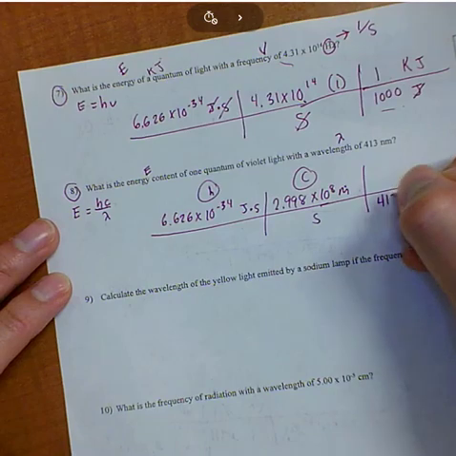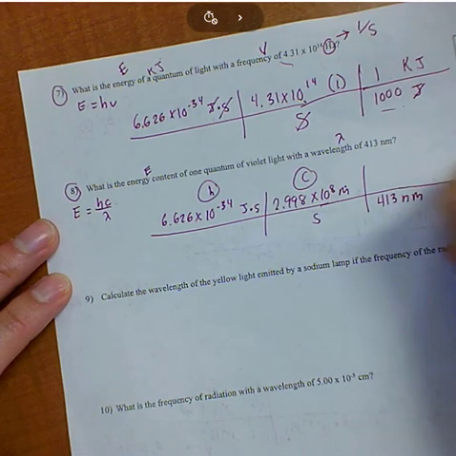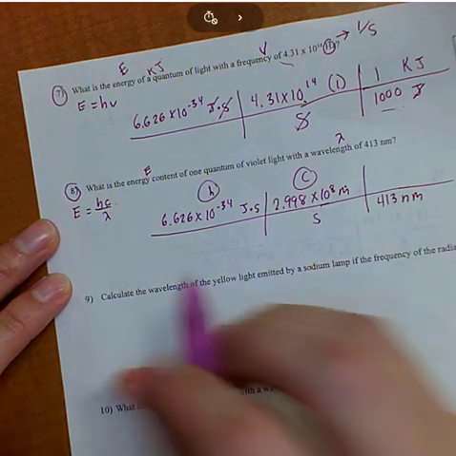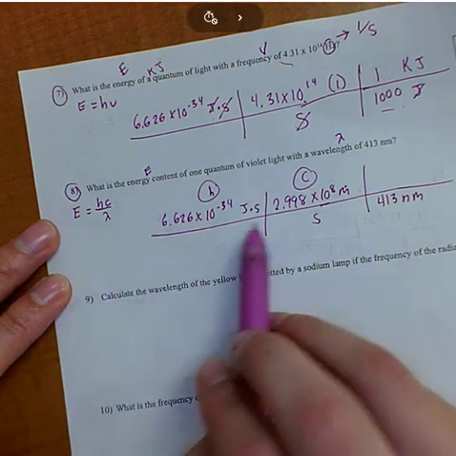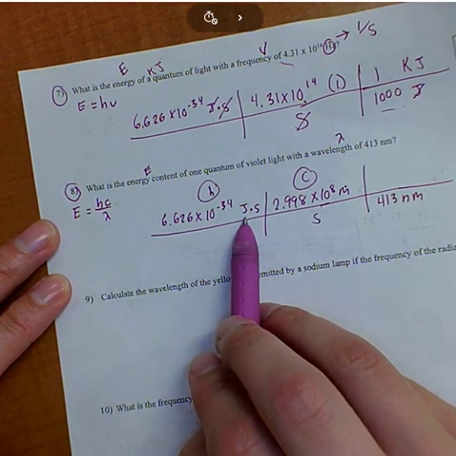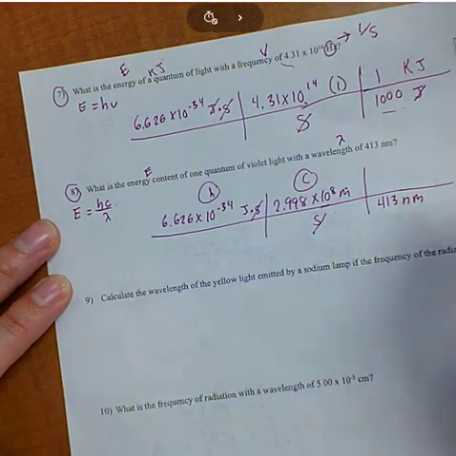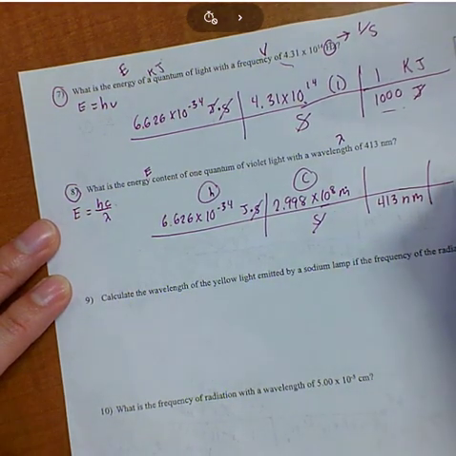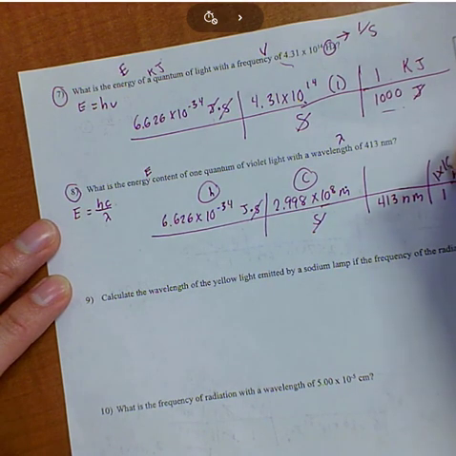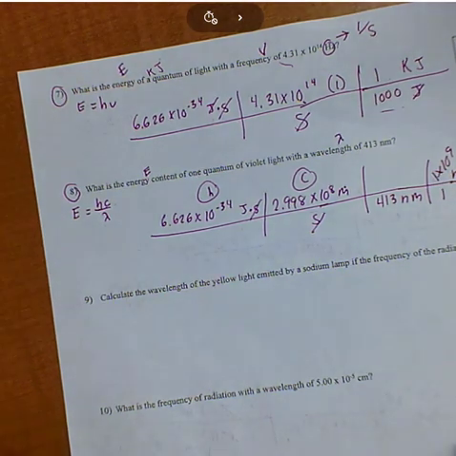So 413 nanometers. They want energy, so all I really want to keep is joules. So I'm going to get rid of everything else. Seconds goes away. I need to get rid of meters and nanometers. Meters, nanometers. 1 meter is 1 times 10 to the 9 nanometers.